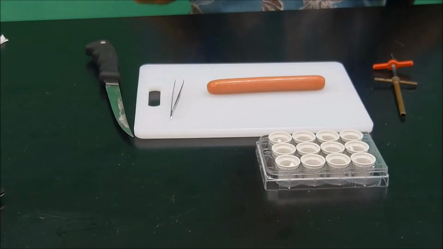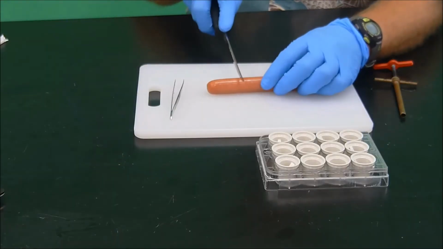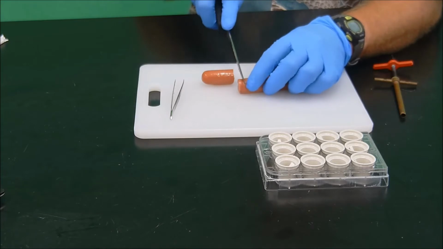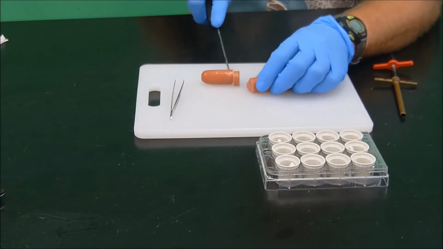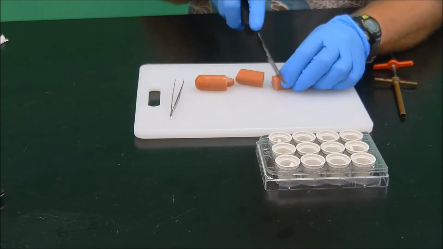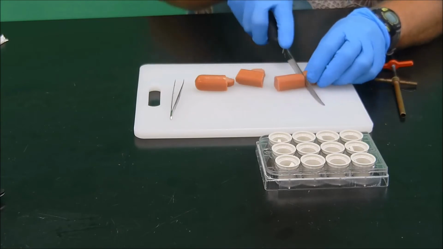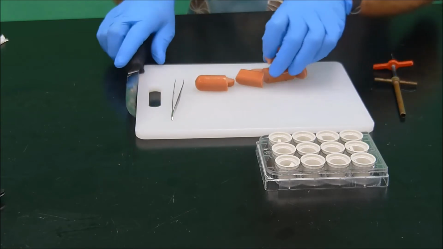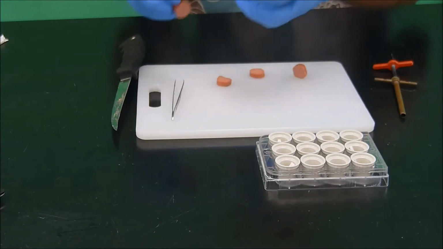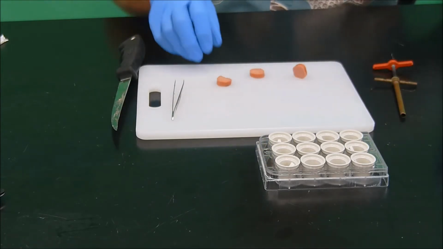Now, for each of these hot dogs, we're going to pull one hot dog out of the pack, and then we're going to make 3 transverse sections about half a centimeter in thickness, just like that. So we've got our 3 cross sections here, and we can throw these other parts of the hot dog away.